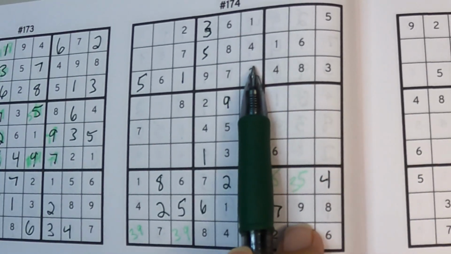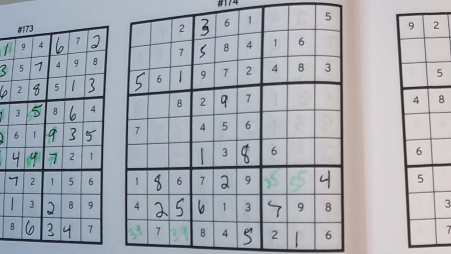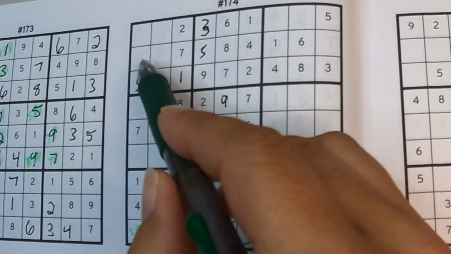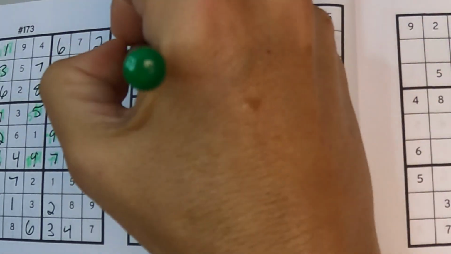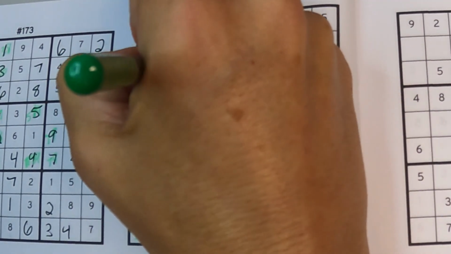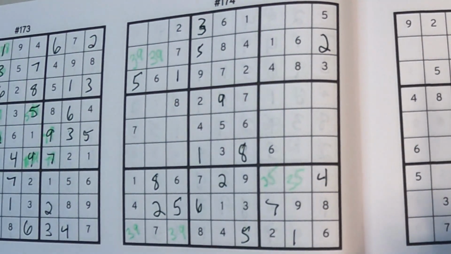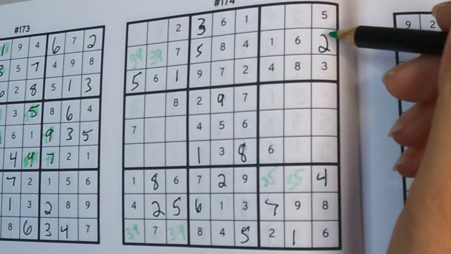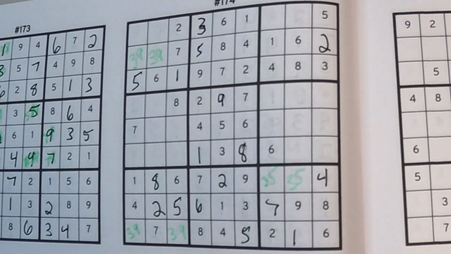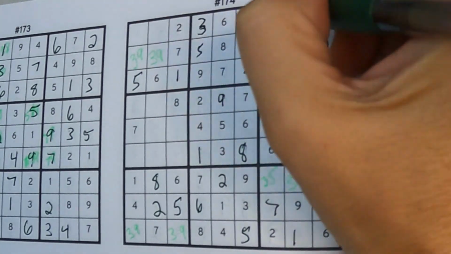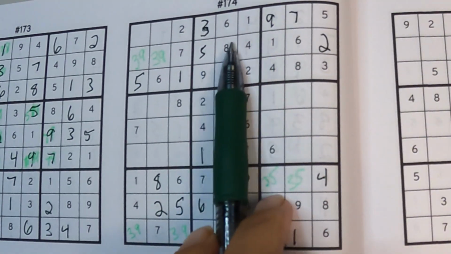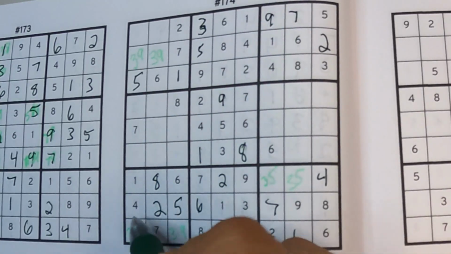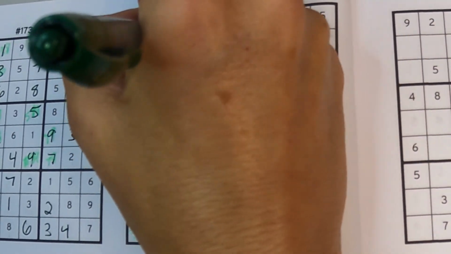For this row, we're missing 2, 3, and 9. We've got a 2 covering these two boxes, so our 2 must be here, but I don't see any other help. So 3, 9, 3, 9. For this box now, we're missing 7 and 9. We've got a 9 here, so 7, 9. For this row now, we're missing 4 and 8. We've got a 4 here, so 8, 4.